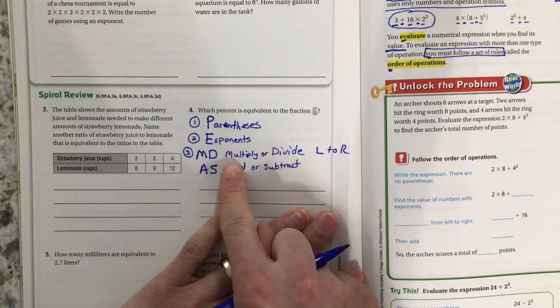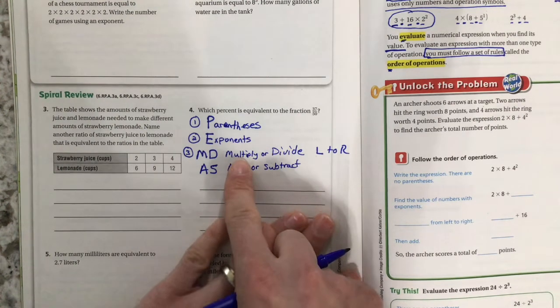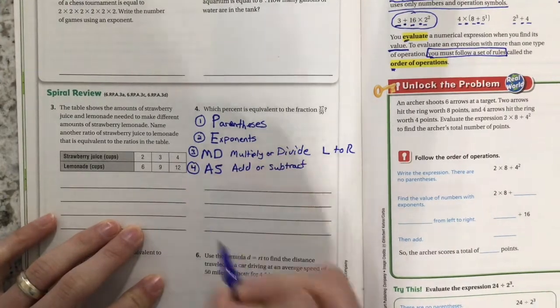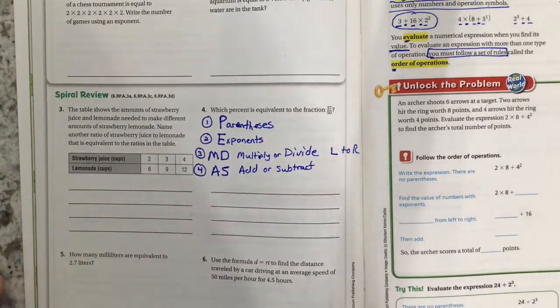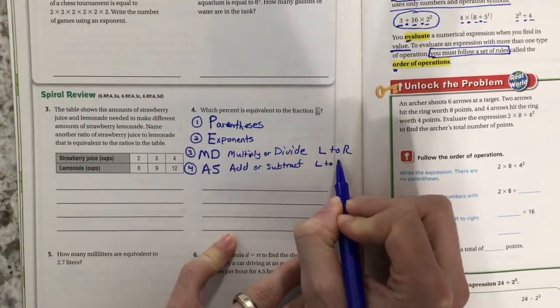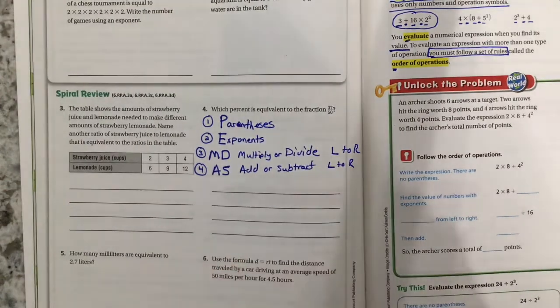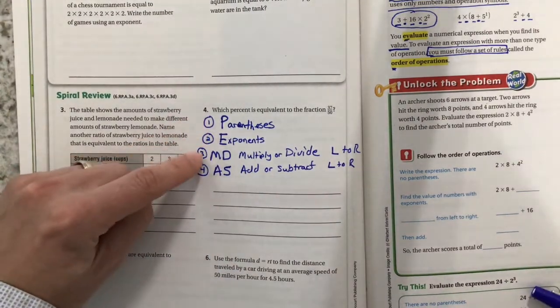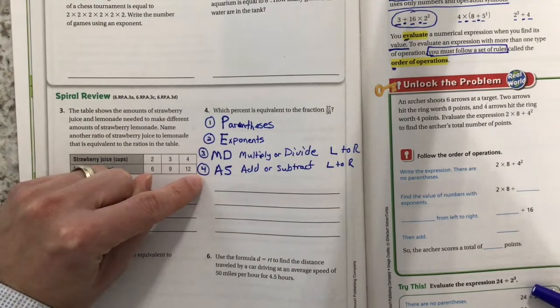So if you have a divide before a multiply in the problem, you still do the division first. Then add, subtract is step 4. Okay, again, same deal. It's left to right in that problem. Okay, so that might be a little bit of a change from what you've known in the past, but 1, 2, 3, 4 steps, not 6. So that's important to know.